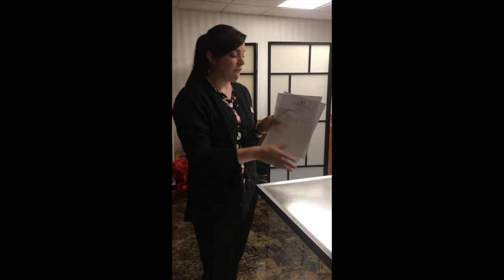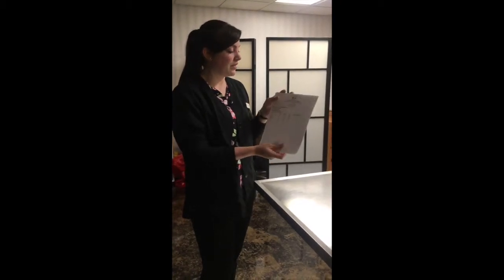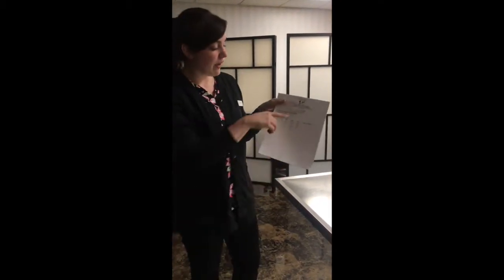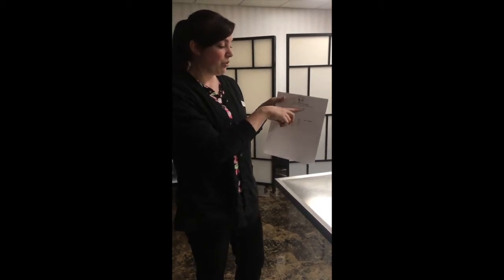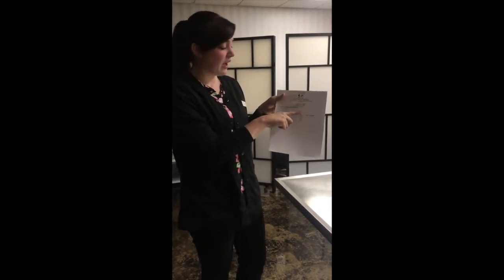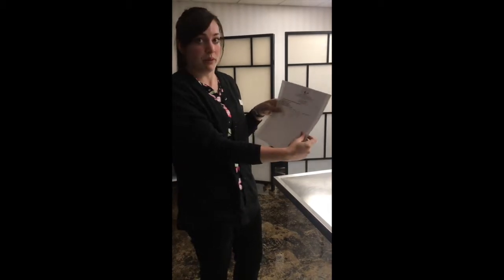Alright, I'm going to be showing you guys our laboratory forms. This is a printed off version of blood work that we did for a patient that we have today. We have the patient's information at top. This was Jack's blood work. We have the owner's name up here, the breed of the dog and the age of the dog, so we know exactly who this blood work belongs to.